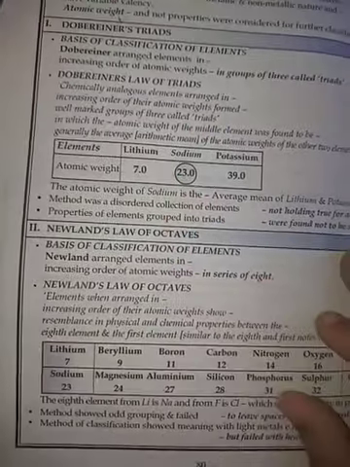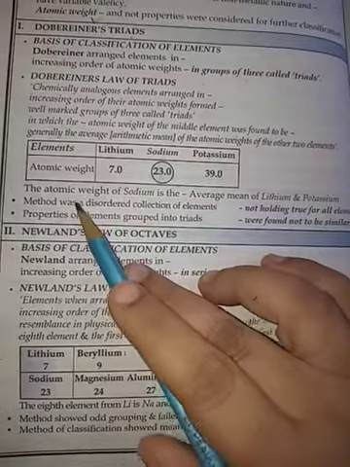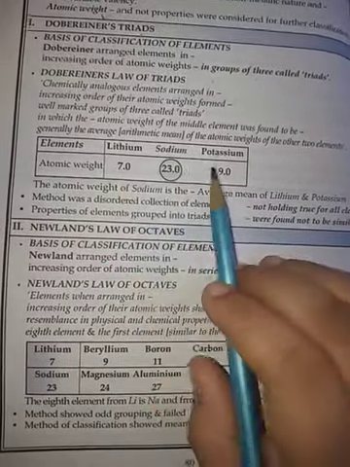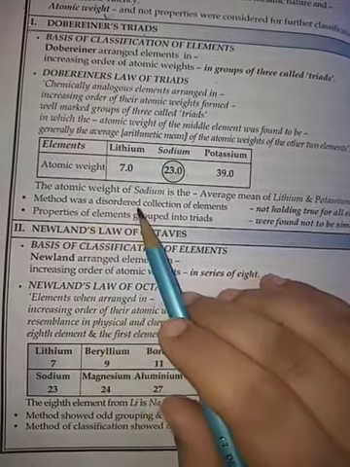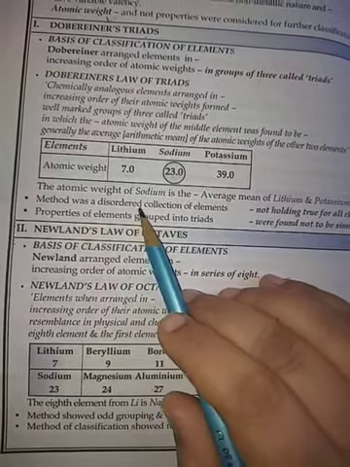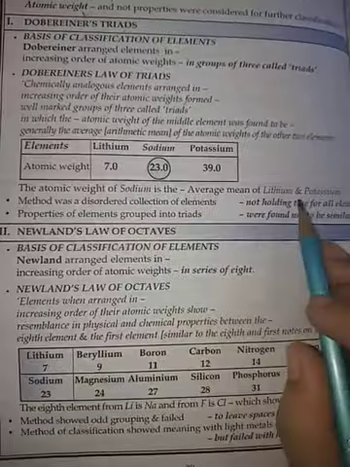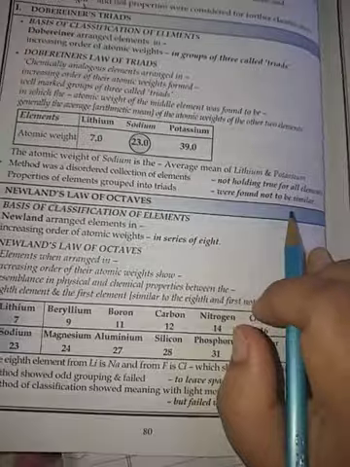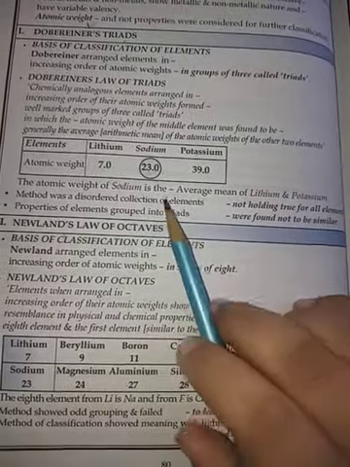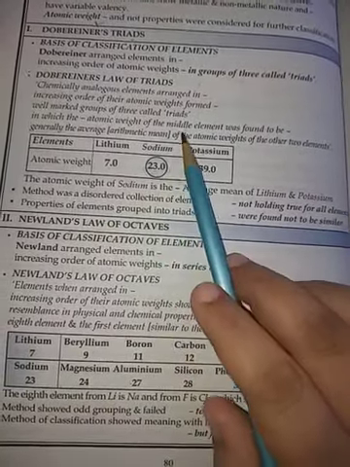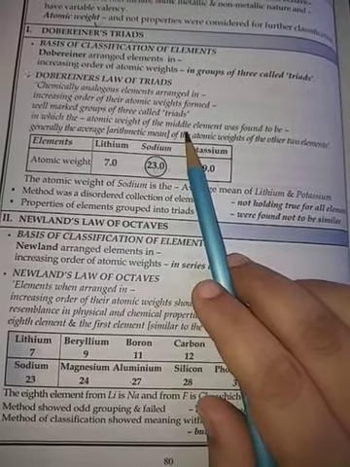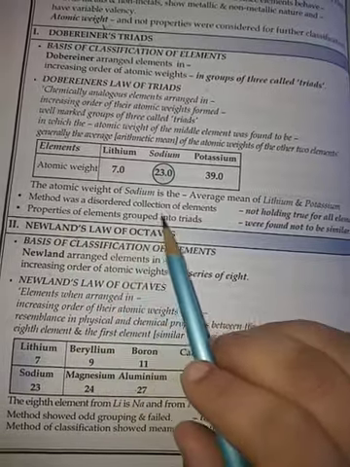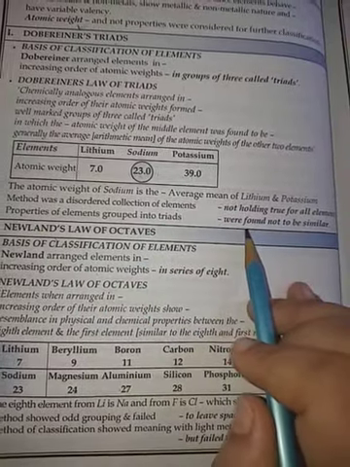Here, the atomic weight of sodium is the average of lithium and potassium. Now this method was also discarded because it was not holding true for all the then known elements, since so many elements had been discovered by that time. Also, the properties of elements grouped into a triad were not found to be similar.